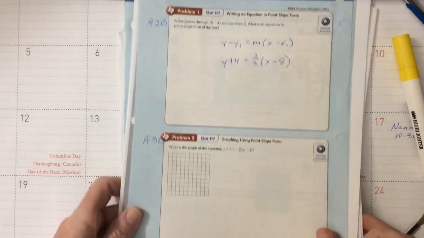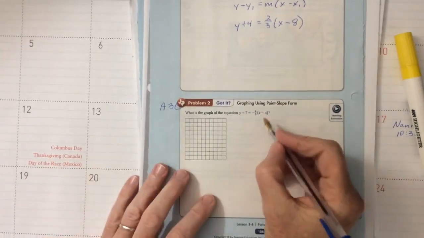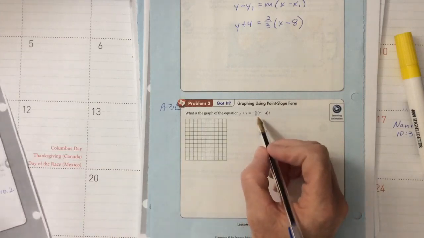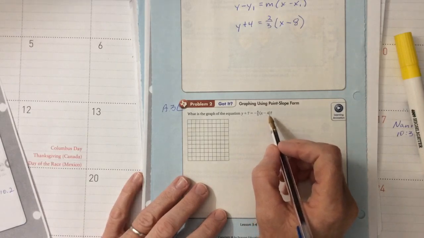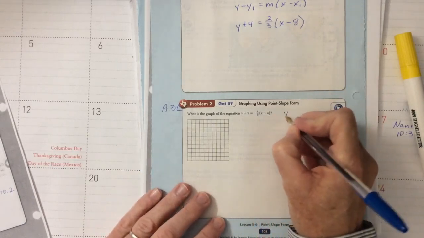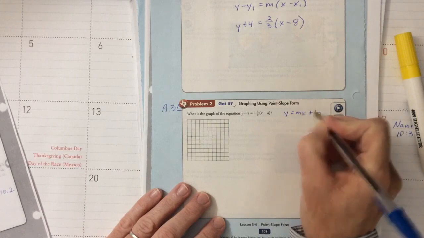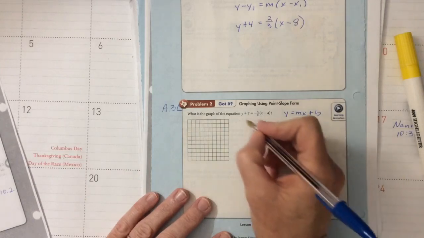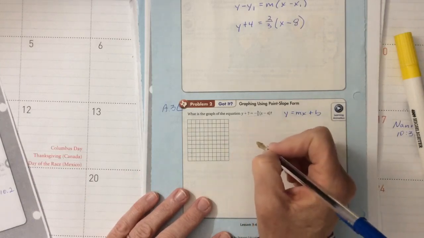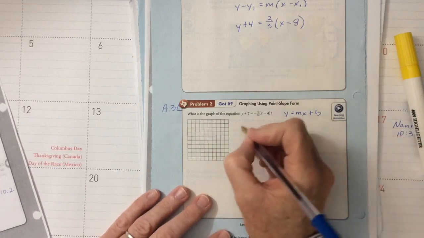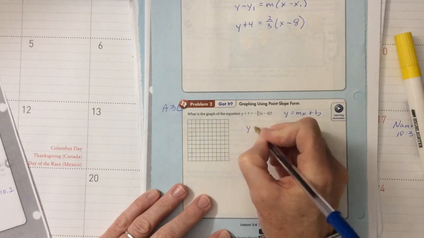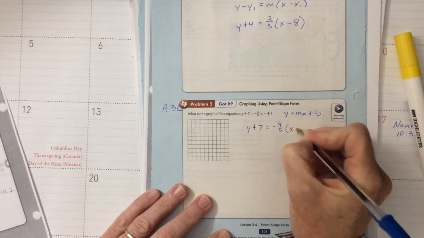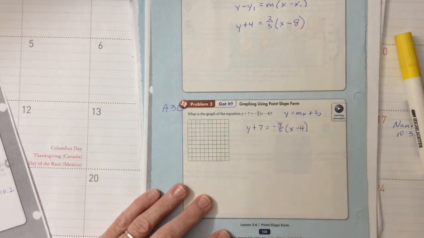Okay? Now down here it says graph using point slope form. Well, to do that, this is in point slope form, but we need to convert this to slope intercept form. We want to do y equals mx plus b, because then we can put it on the graph if we choose to. So we need to move this 7 over here. So to do that, let's just rewrite the equation. y plus 7 equals -4 over 5 times x minus 4. Okay?